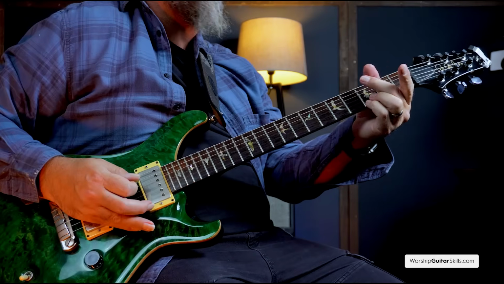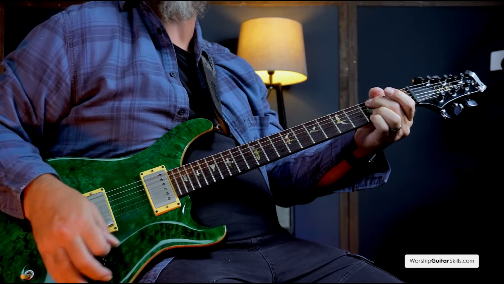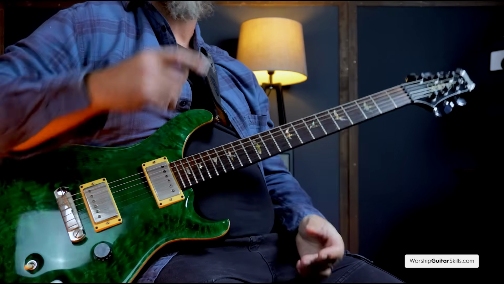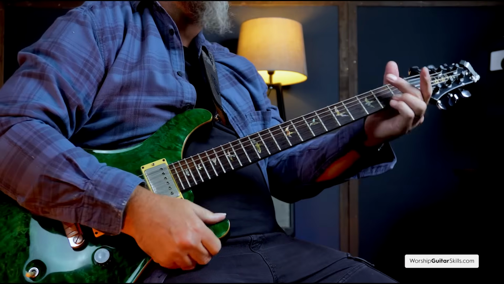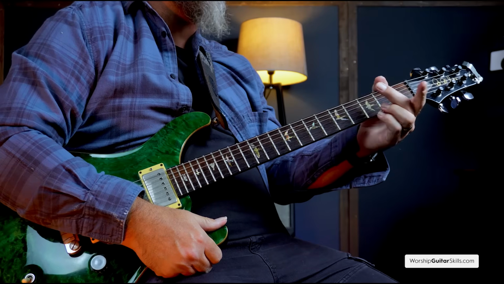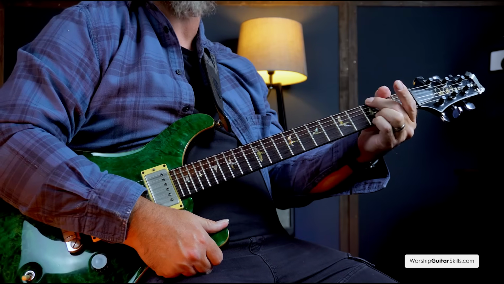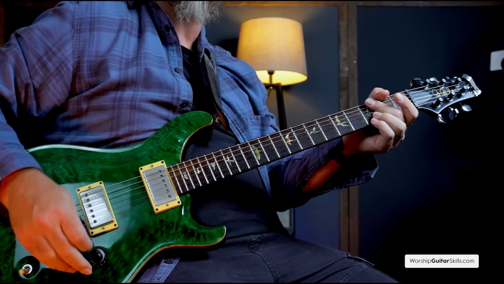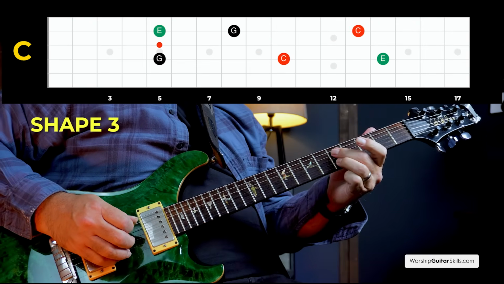Most guitarists will go G and then I'll go C. And there's nothing wrong with those voicings. They sound cool. But like I said, sometimes you want to break out the confines of some of the boxes that you find yourself stuck in, because that's what you know and that's what your muscle memory gravitates towards. So this helps you to get out the box. G, C.